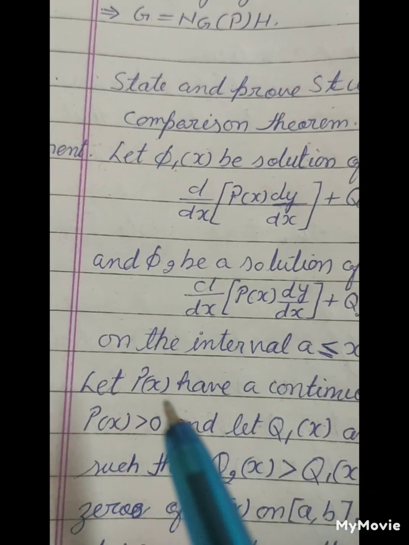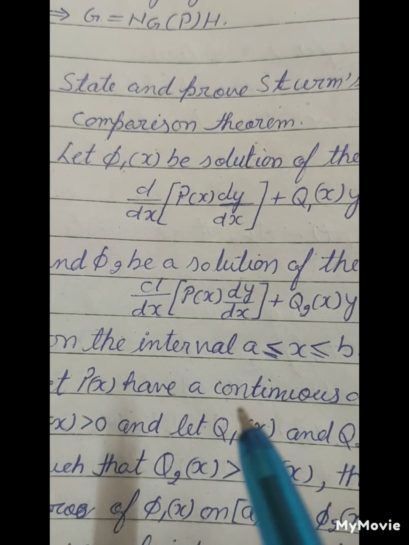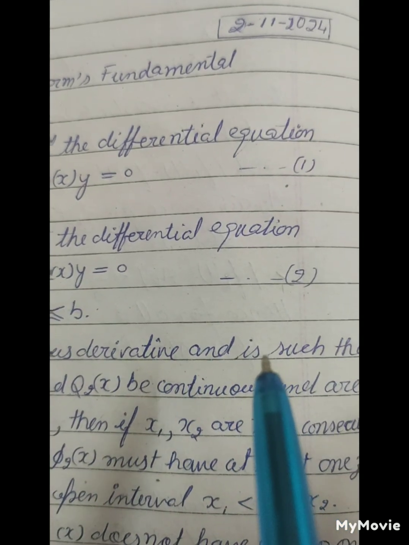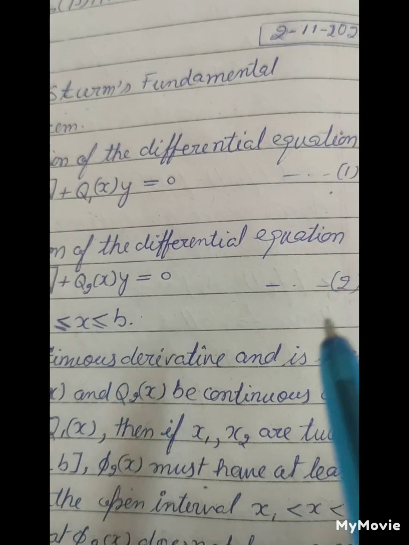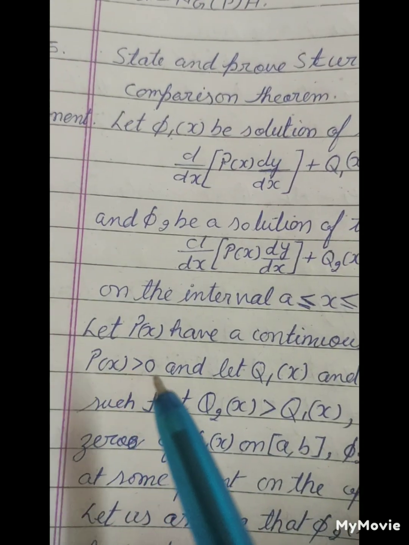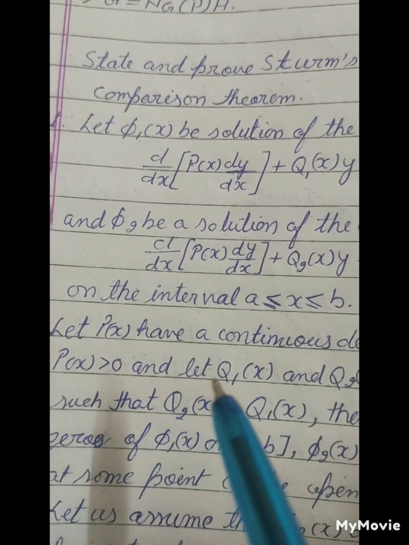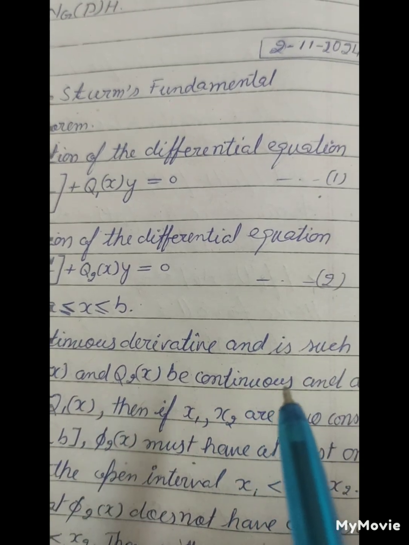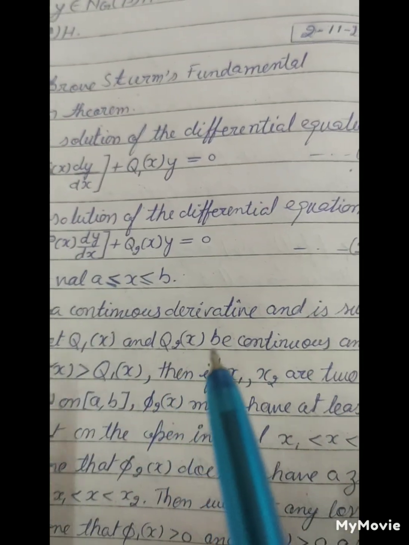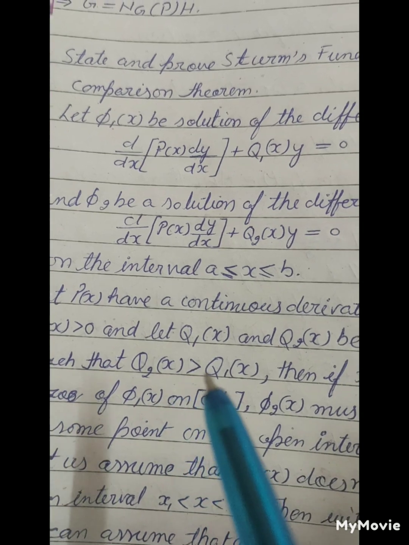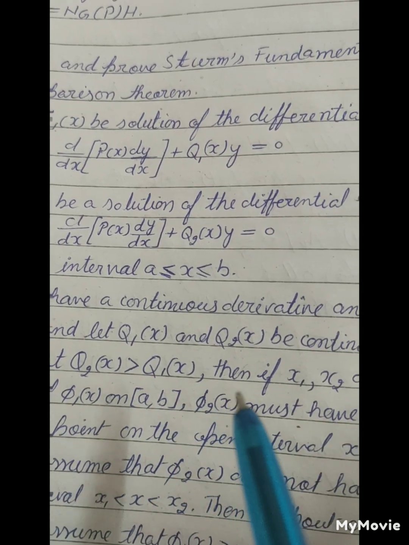let p(x) have a continuous derivative. These are equations 1 and 2, and p(x) is such that p(x) is greater than 0, and let q1(x) and q2(x) be continuous and such that q2(x) is greater than q1(x).